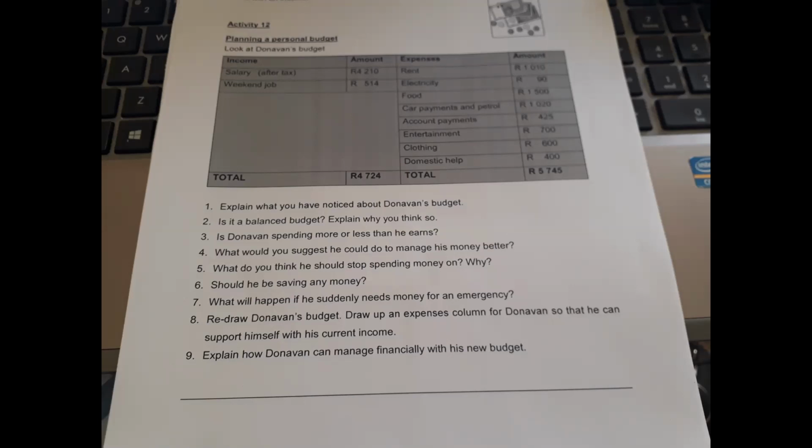All right. Okay, let's see with number 8. That's where they redraw Donovan's budget. Draw up an expenses column for Donovan so that he can support himself with his current income. If you've got a pen and paper ready, you can quickly write the figures down. Maybe that will help you to see it in front of you.